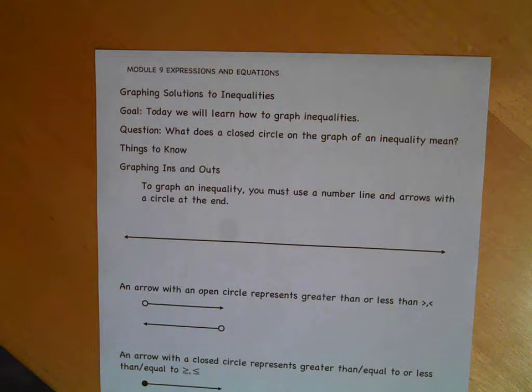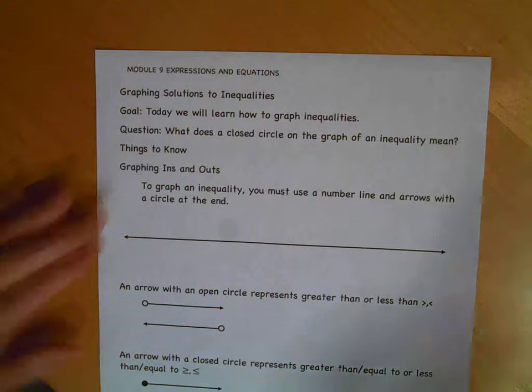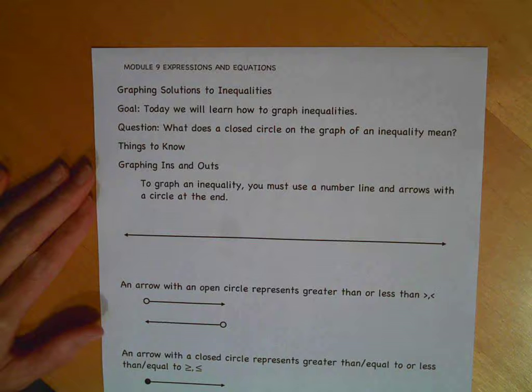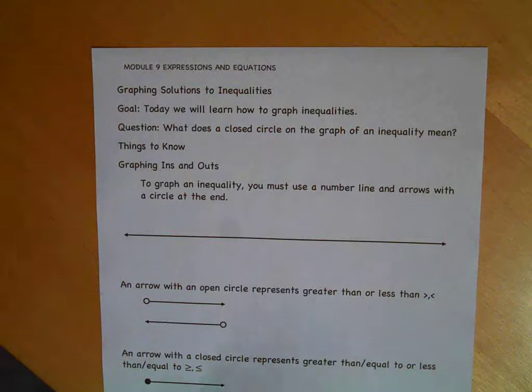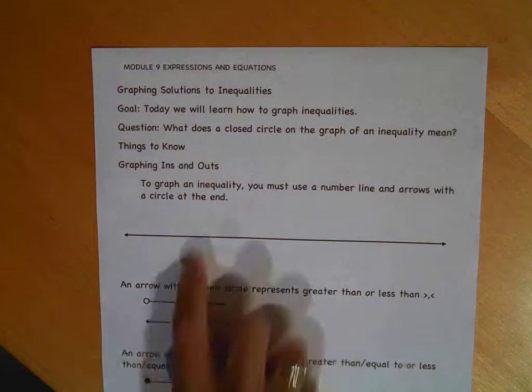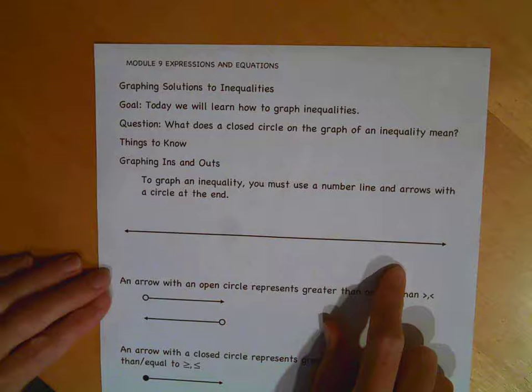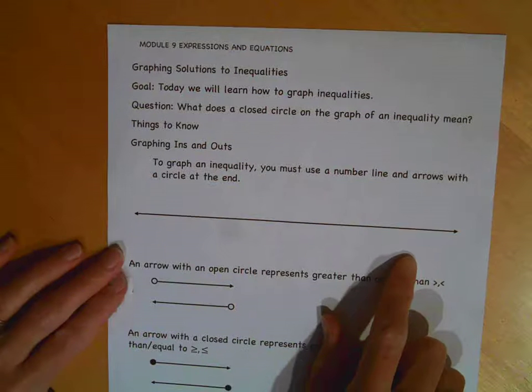Things to know. Graphing's ins and outs. To graph an inequality, you must use a number line and arrows with a circle at the end. The number line idea is that you fill in the values of the number line when you figure out what the inequality is asking you to do. So that's why it's blank. You fill it in with the numerical values that you need when you have an example.